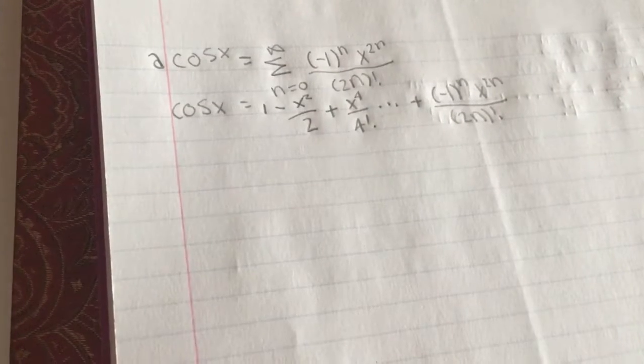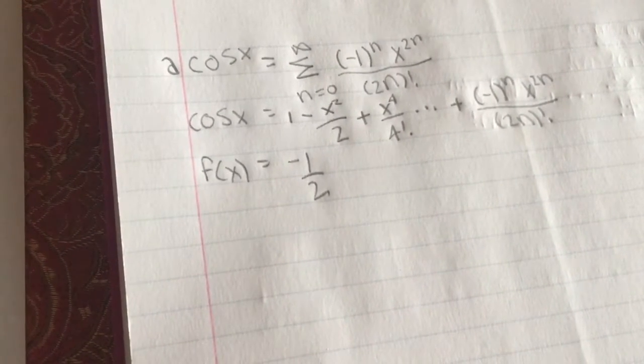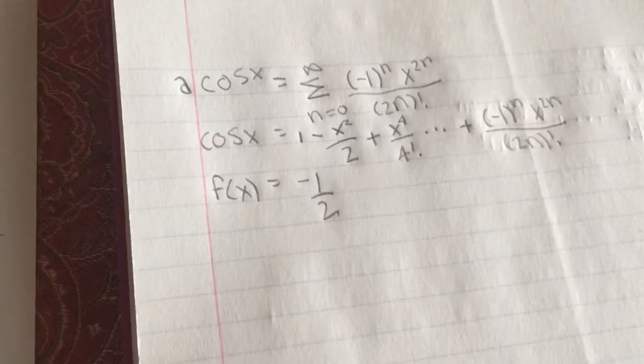The next part of the question asks us to use this summation and the general terms right here to write the first three non-zero terms and the general term of the Taylor series for f about x equals 0. And so this definition says that for x equals 0, f of x is equal to negative 1/2. So we know that f of x will start with negative 1/2. And then we use cosine x minus 1 over x squared for x not being equal to 0 to find out the rest of it.